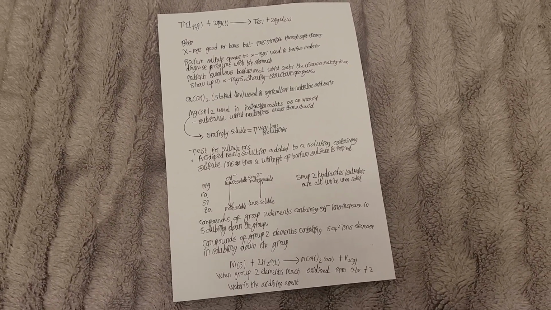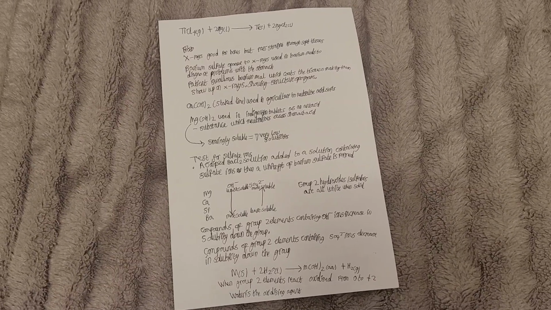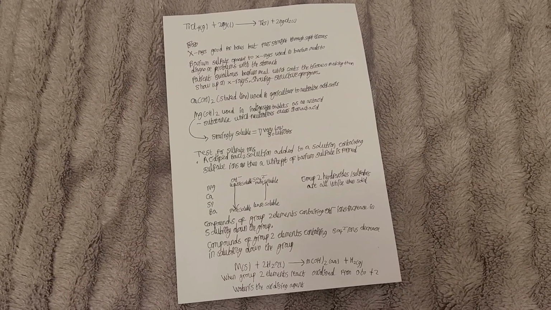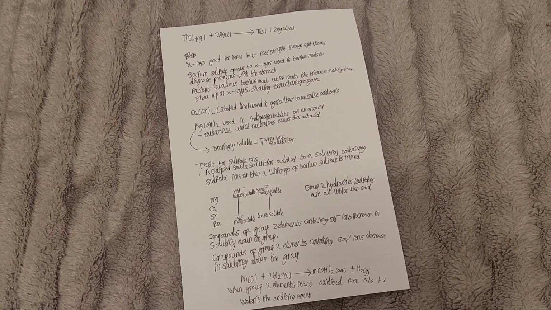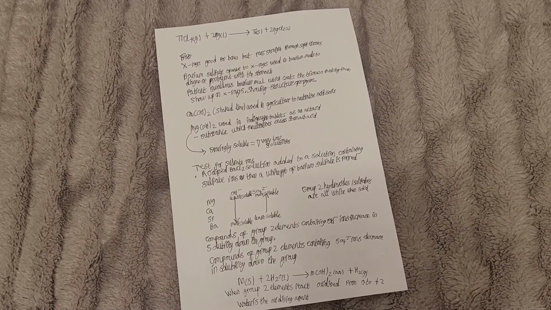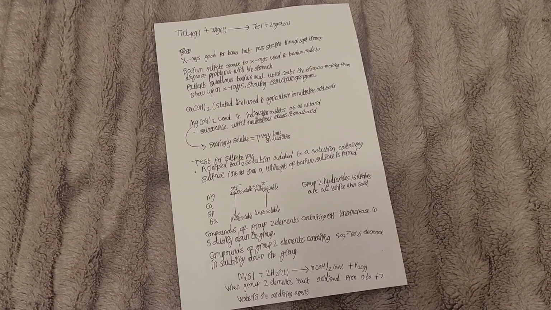When group 2 elements react with water, they oxidize from 0 to +2, and water is an oxidizing agent in this reaction of M solid plus 2H2O liquid to form M(OH)2 aqueous plus H2 gaseous. Water is an oxidizing agent.